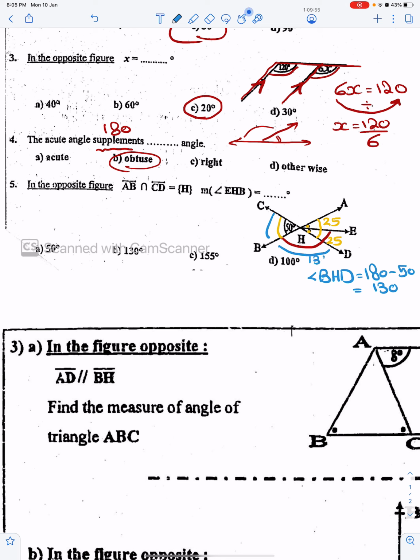This angle is 130. So the red angle is equal to 130 plus 25, which is equal to 155 degrees.